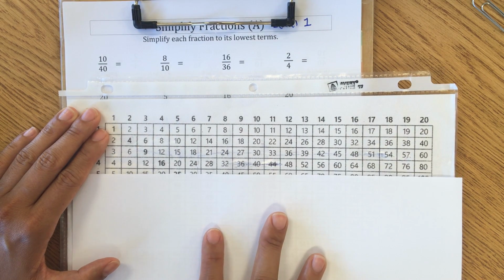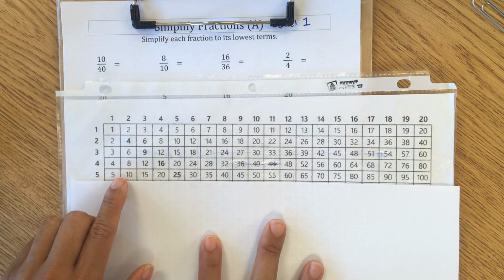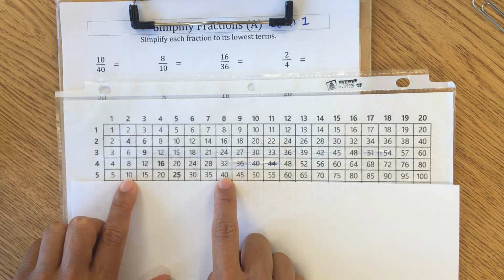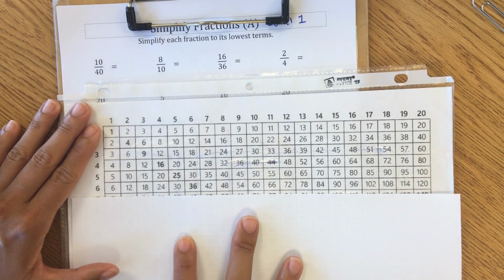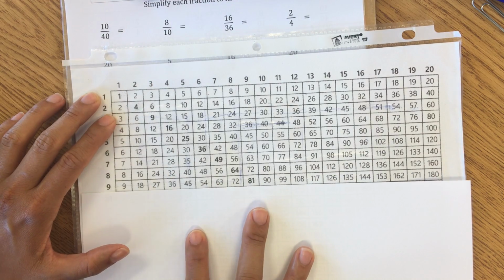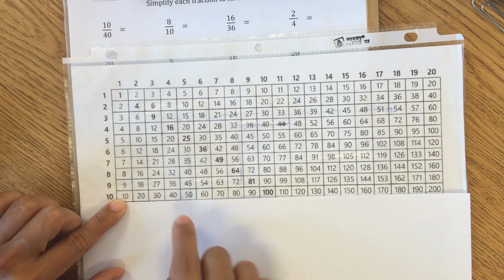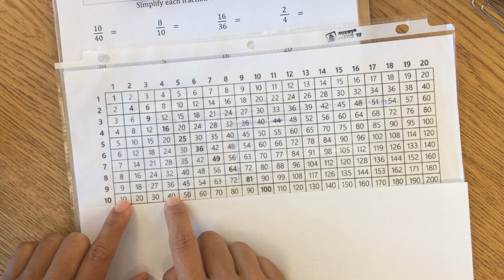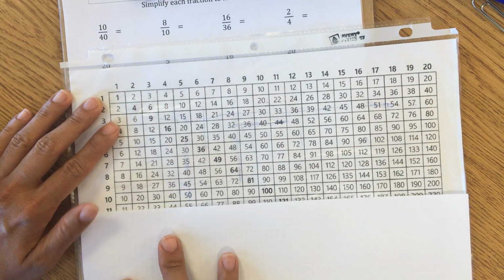But again, let's keep on going until we see possibly a bigger number. Look at that, we have a 10 and we have 40 here, so we're getting bigger. All right, let's keep on looking. At 6, I don't see a 10 here. At 7, I don't see a 10. At 8, I don't see a 10. At 9, I don't see a 10. At 10, I do happen to see 10 and 40 right here. And notice that the numbers are getting closer together. So you want those numbers to get as close as possible to each other.